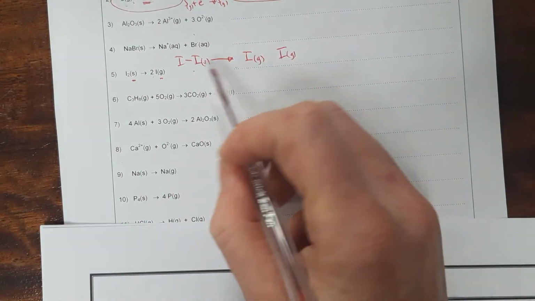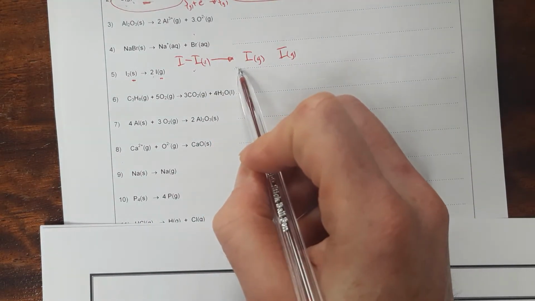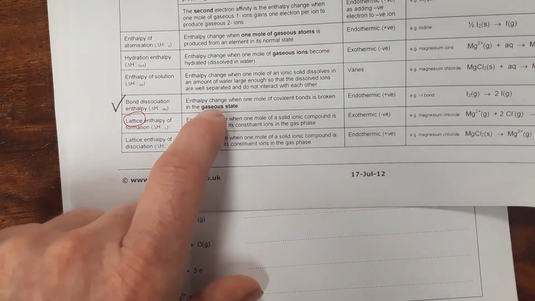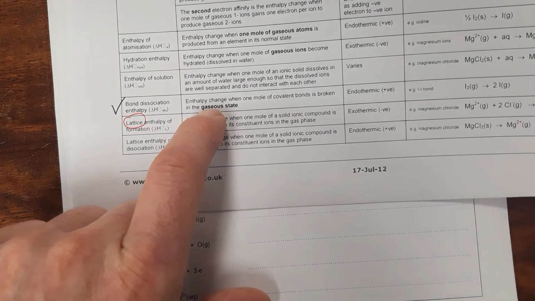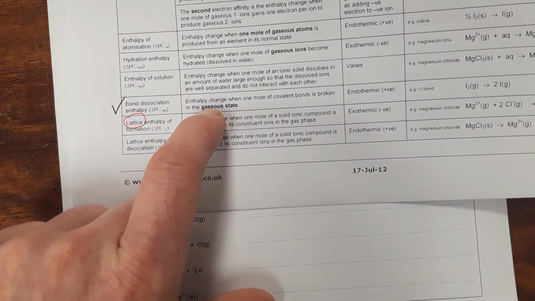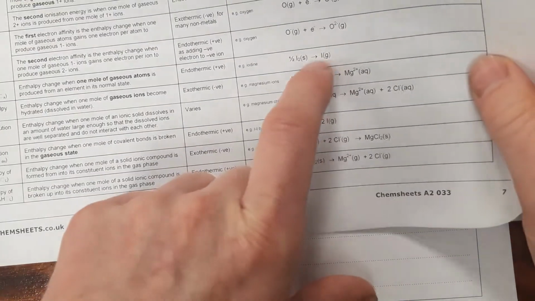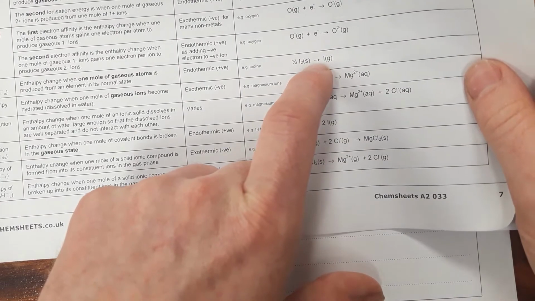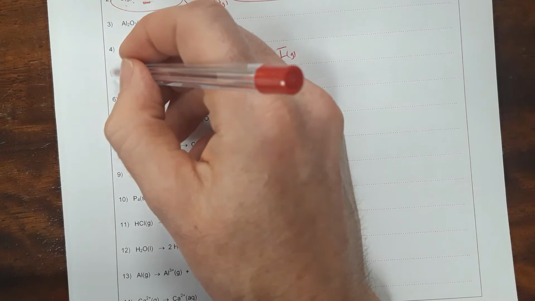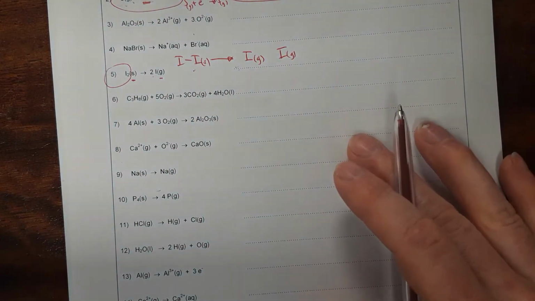So you might look at this and think, oh, that looks like bond dissociation. But bond dissociation, everything's got to be in the gaseous state. So I'd like you really to be looking up, it looks a bit more like this, solid to gas. Have a look at the answer and see what the answer is for that, okay?